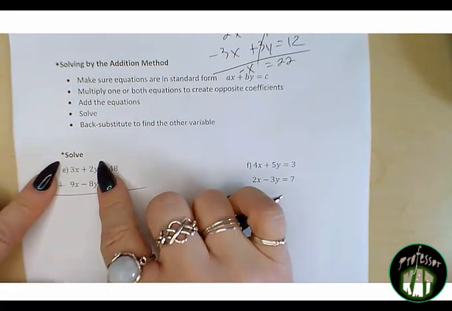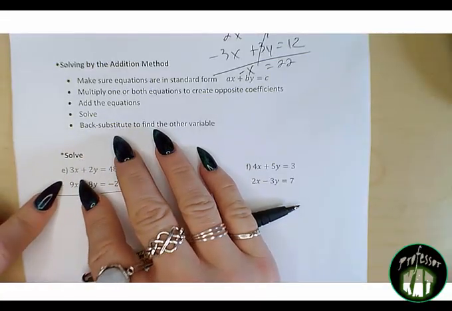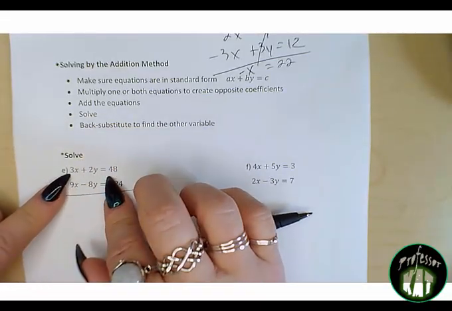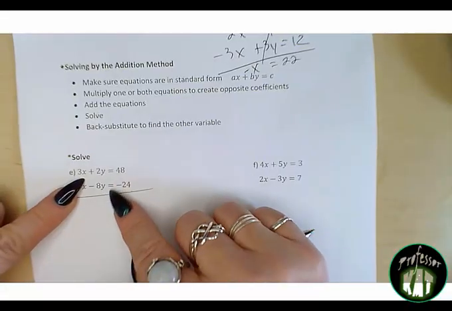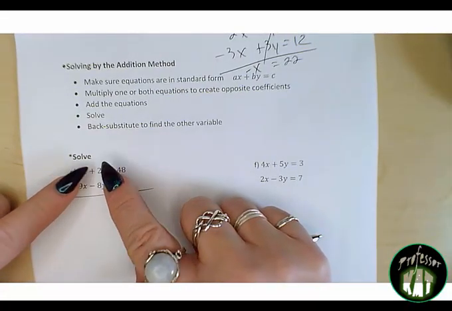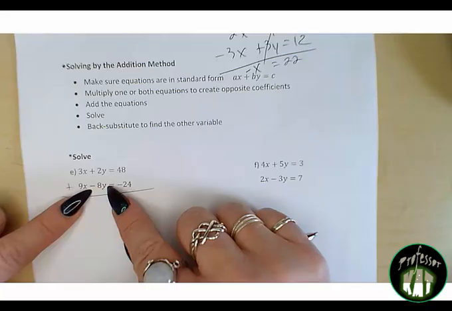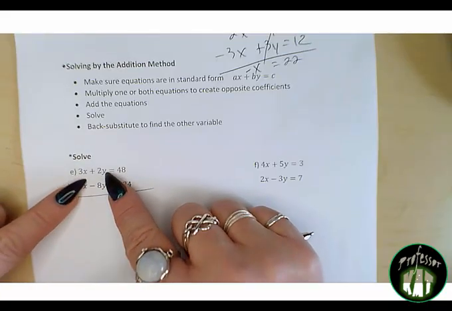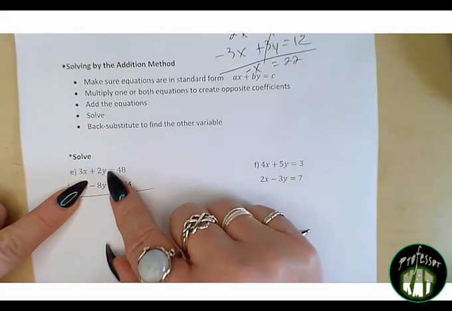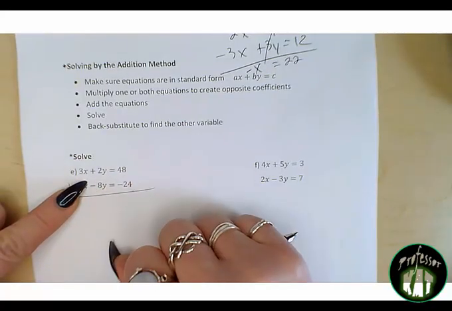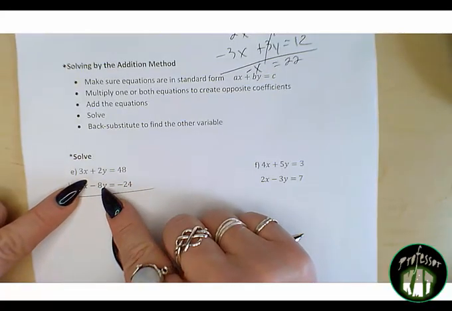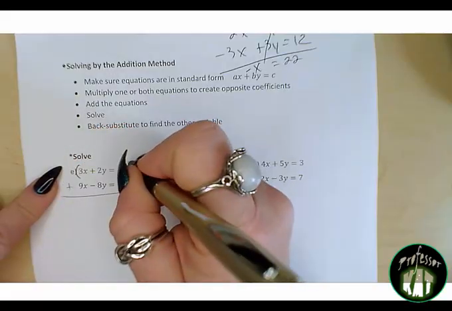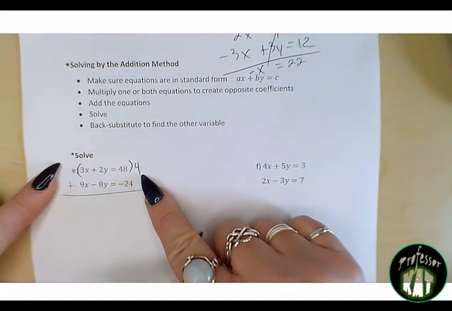Looking at this example, I can try and cancel out my x's, or I can try and cancel out my y's. In this instance, I'm going to cancel out the y's. Since this top one here is positive, this bottom one here is negative. You want them to have different signs, but the same number. I already have different signs. I just need to turn this 2 into an 8. I can turn this 2 into an 8 if I multiply it by 4.